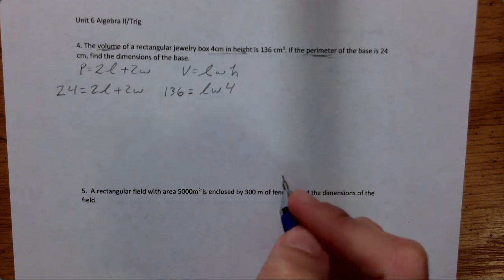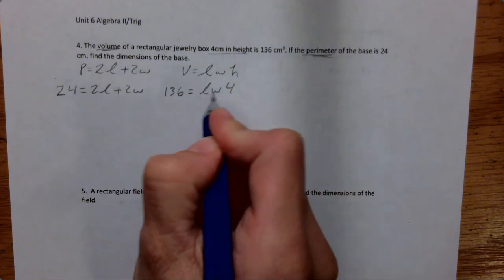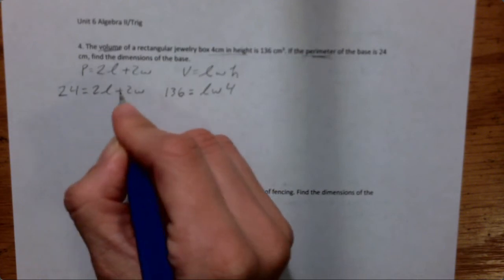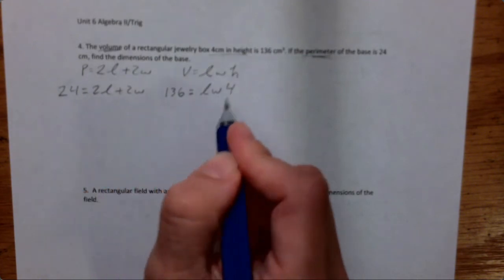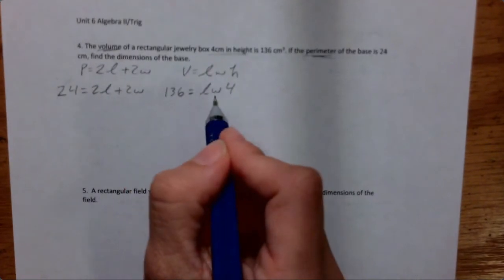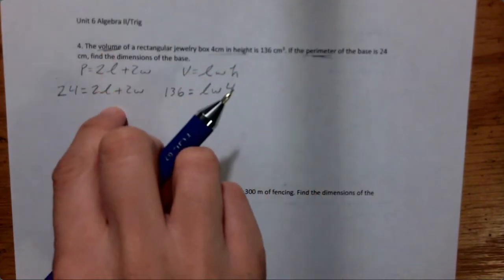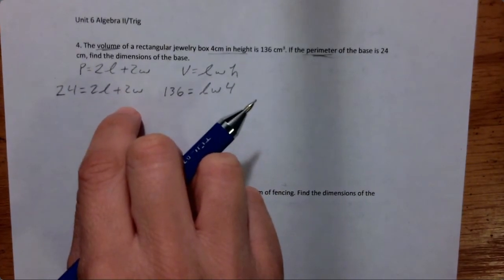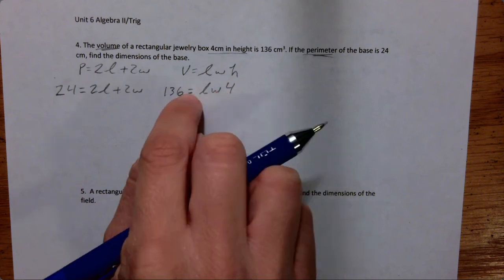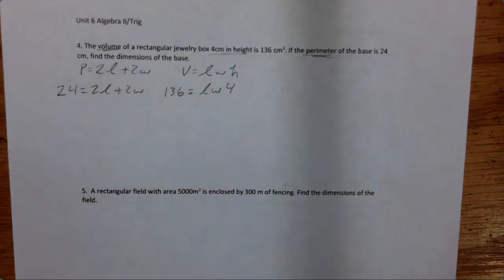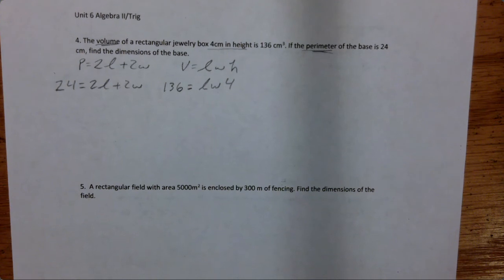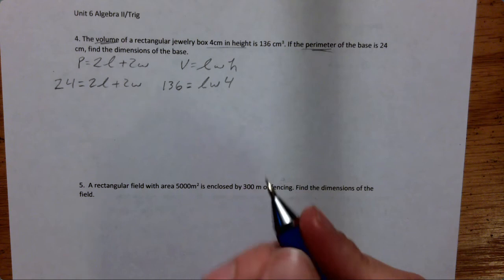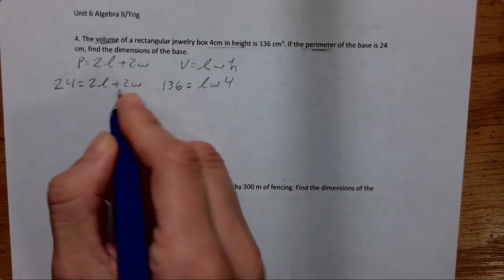All right, so what we want to go ahead and do is you can either isolate one of these variables and plug into this equation, or you can isolate one of these variables and plug into this equation. Now, you have to always choose whichever one is easier. This one is going to be easier because when I isolate either L or W, I'm going to end up with no fractions. Whereas if I did here, I could end up with a fraction, and it's easier to not work with fractions. So since I have to find both dimensions, it doesn't really matter. So I'm going to isolate for L.